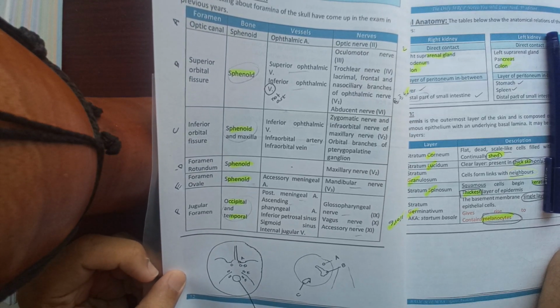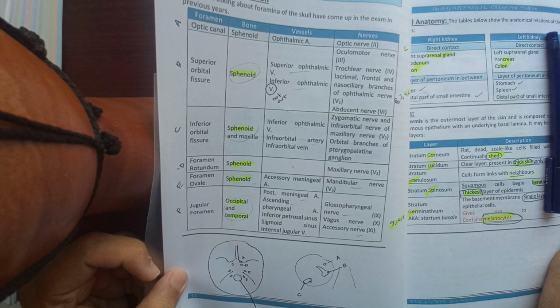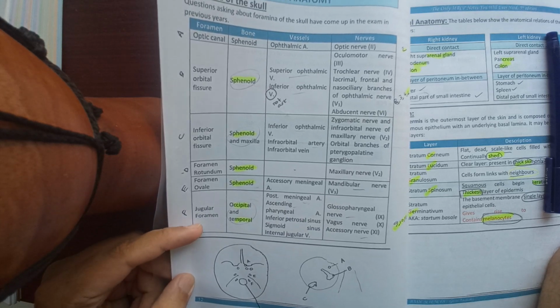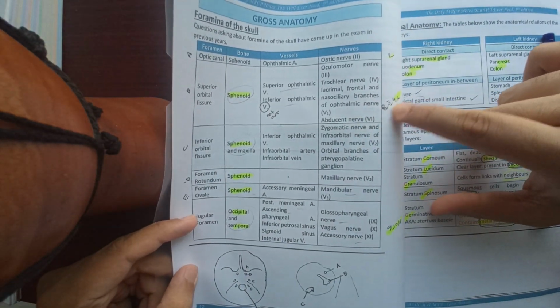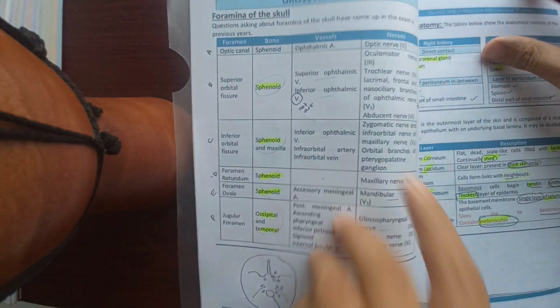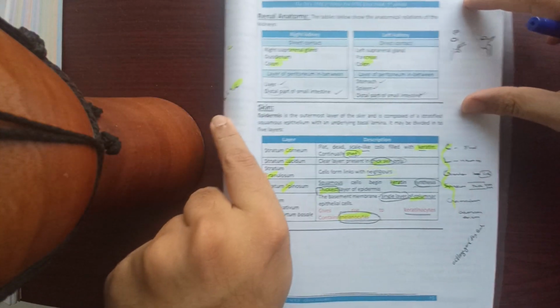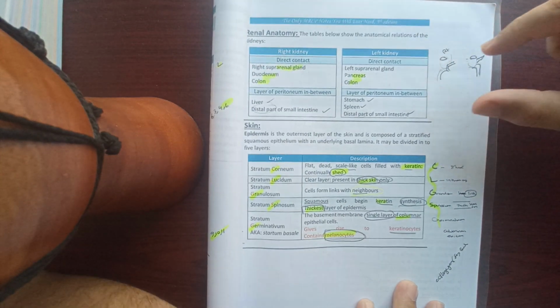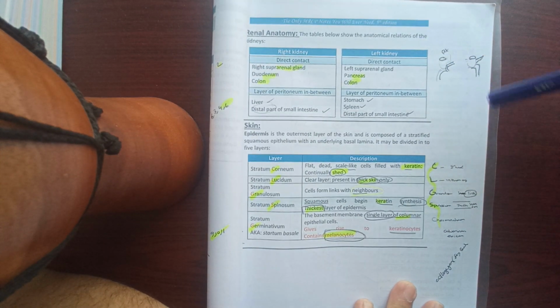And there are very important nerves going through it: glossopharyngeal nerve, vagus nerve, accessory nerve. So for these things we need to have an average idea of what goes through what. Like superior orbital fissure: 3, 4, 6 important nerves; 9, 10, 11 for jugular foramen; and 2 for optic canal. Okay, this is something which keeps on coming, and if you are not really paying attention, you make mistakes.